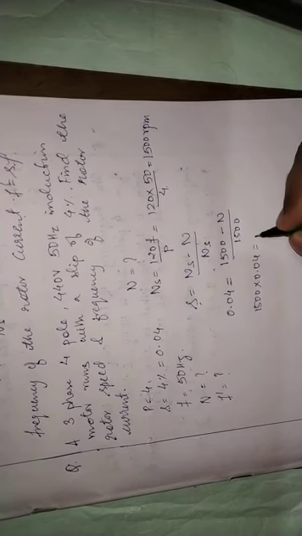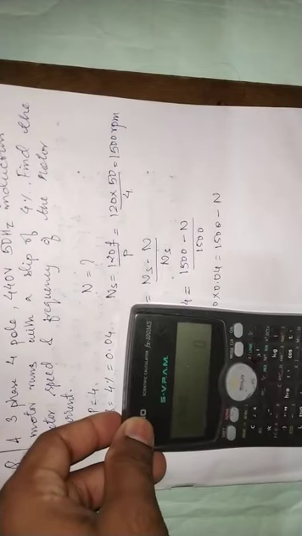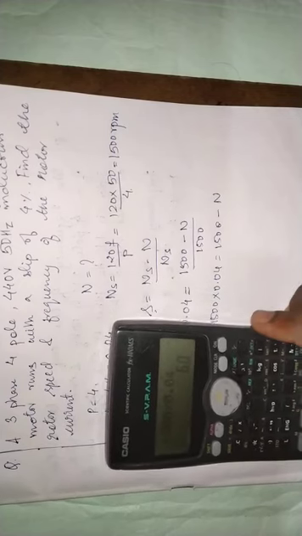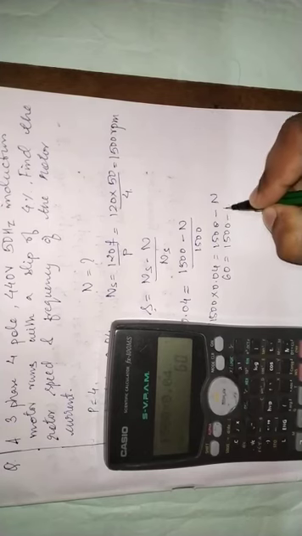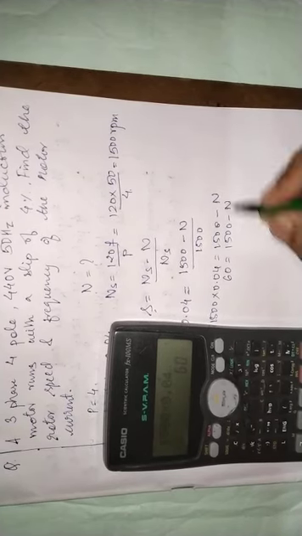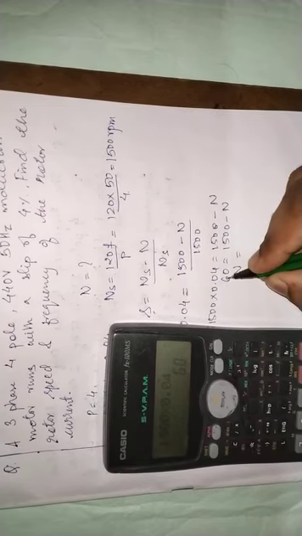So 1500 into 0.04 gives me the answer 60, equal to 1500 minus N. In order to get positive N, move the N to the LHS and move the 60 to the RHS.